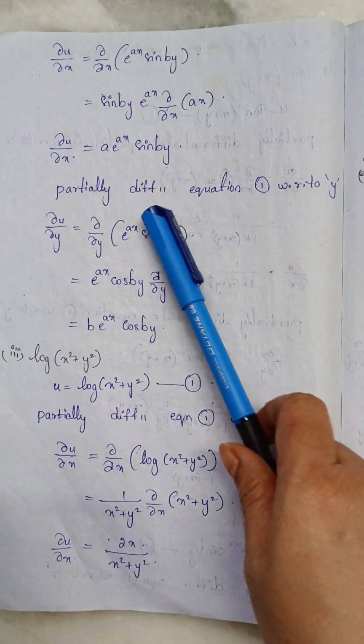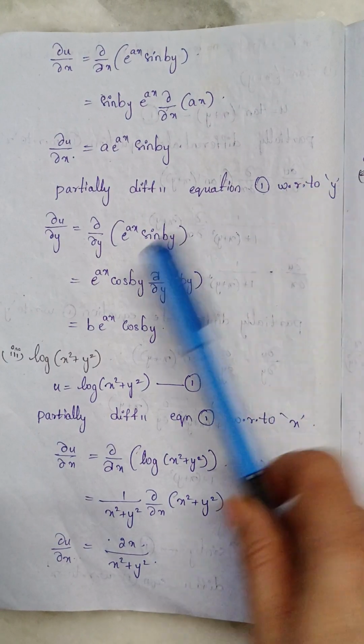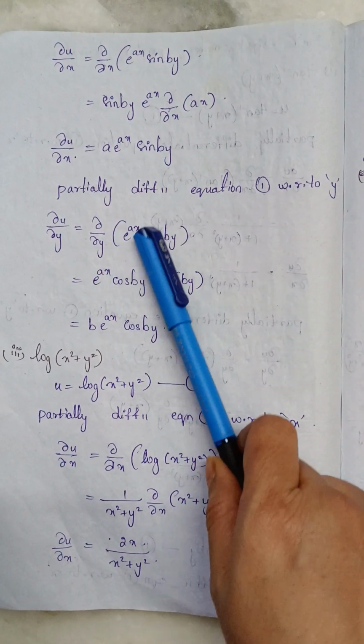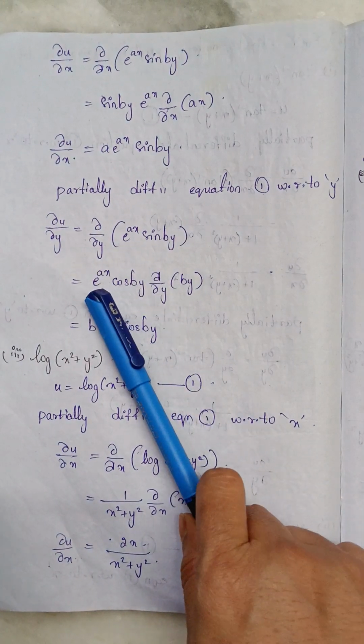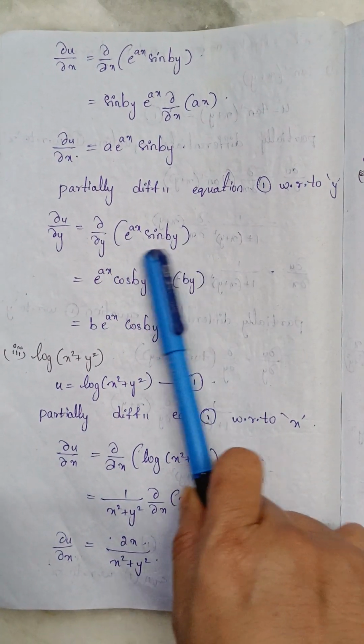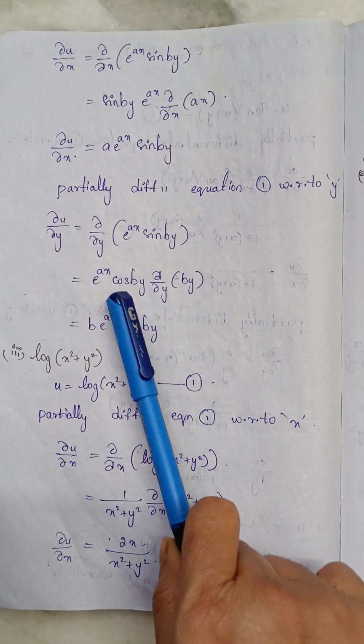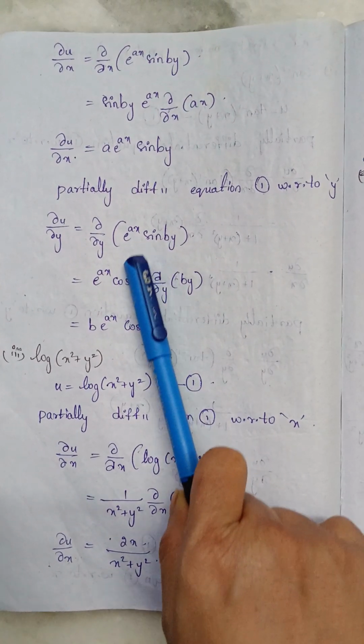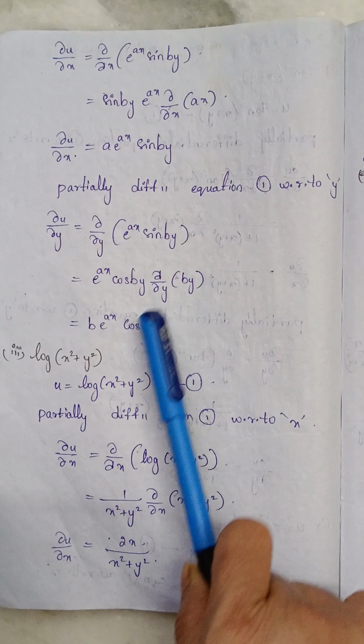Similarly, partially differentiate equation 1 with respect to y. In the sense that with respect to y we are differentiating, x is constant. So e power ax is constant, into the derivative of this function. The derivative of sin by is cos by, and again, instead of y, by is given, so the derivative of by is b.